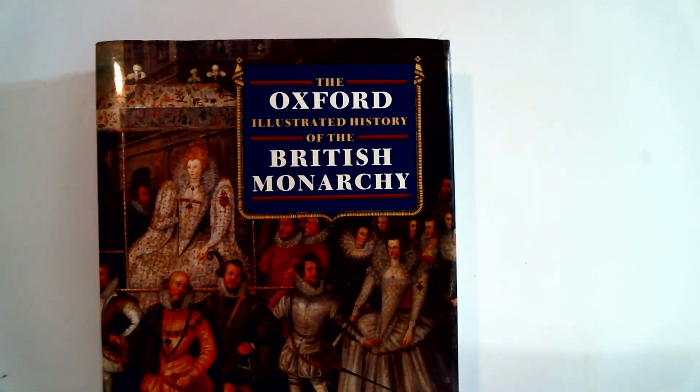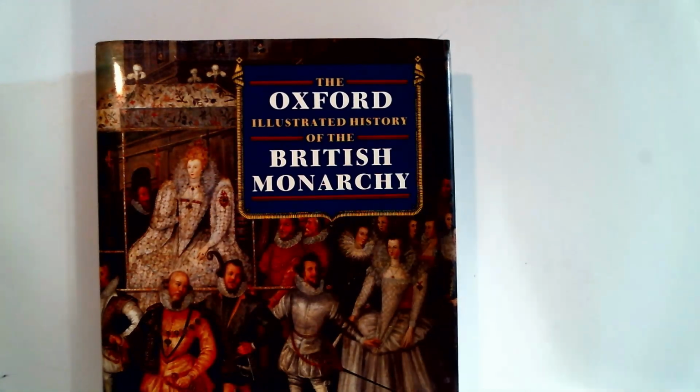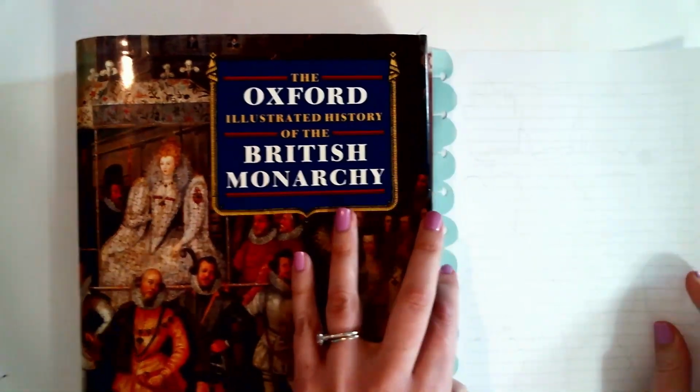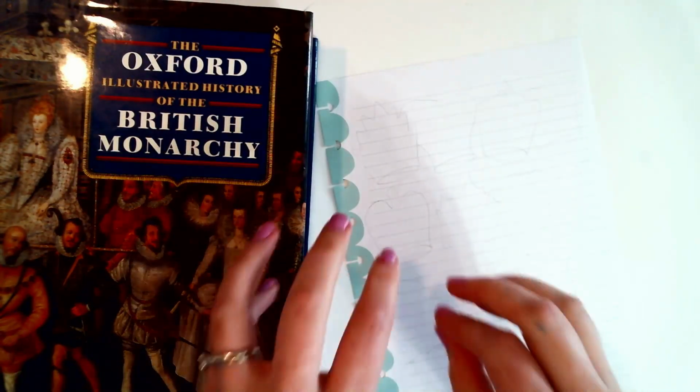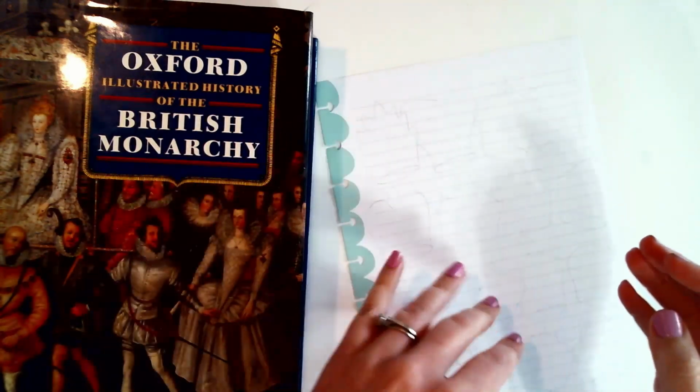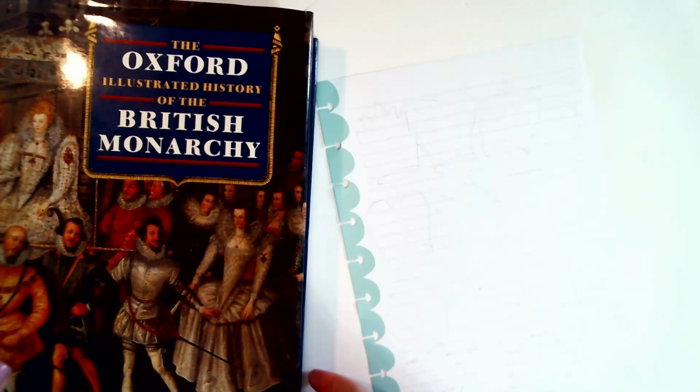So I have a piece of paper that I've already kind of drawn a template on. And I thought it'd be cute to do crowns all over the page and then kind of write the kings and queens in there. There's 60 some odd kings and queens of England, and this is England, of course. Wales and Scotland and parts of Ireland added on and left off throughout the period, but this is going to focus on the ones in England.